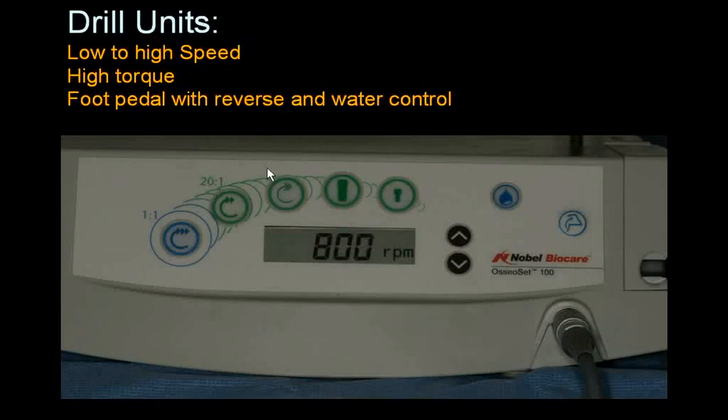What do you want out of a drill unit? I want a very controllable machine, which again has few functions, but controlled. So I want low speed with high torque, and I want high speed with high torque. I want a foot pedal which is immediate, so it gives me control, and it gives me a reverse, for example, for the tap and for the implant, and it gives me a water control. So I can pretty much do everything with my foot without having to ask an assistant to do this or interact with this. The speeds which I use for high speed are somewhere around 800 to 1200 RPM.